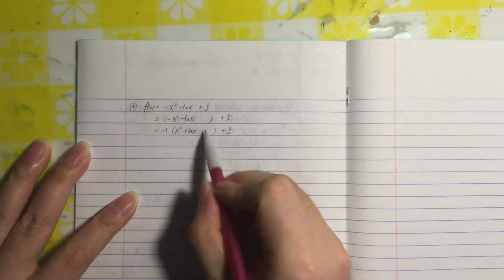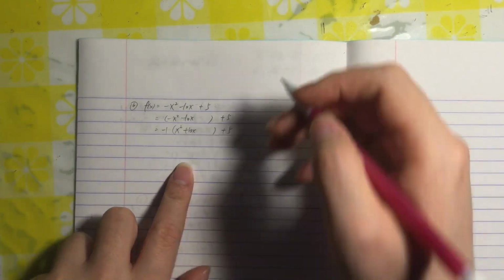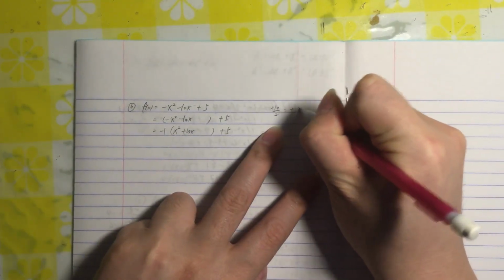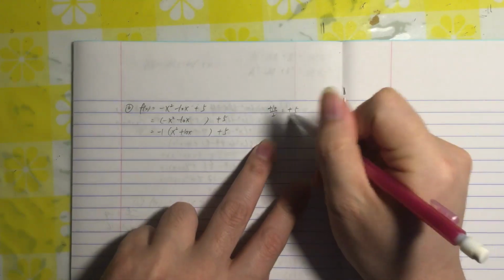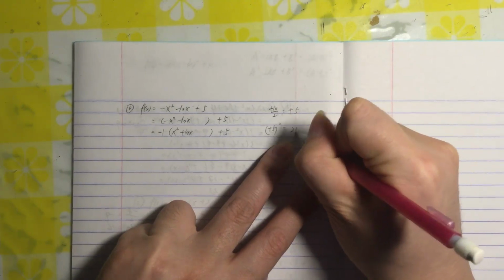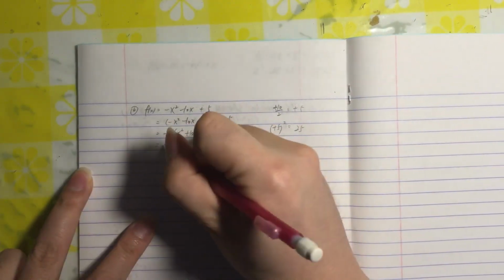Next, we try to add a term here to make a perfect square trinomial. So here I can take positive 10 divided by 2, which is positive 5. Then square this number. Positive 5 squared is 25. So I can add 25 here to make a perfect square trinomial.